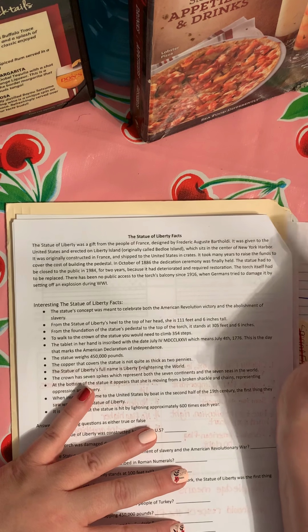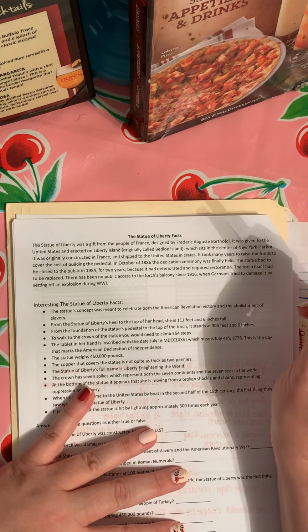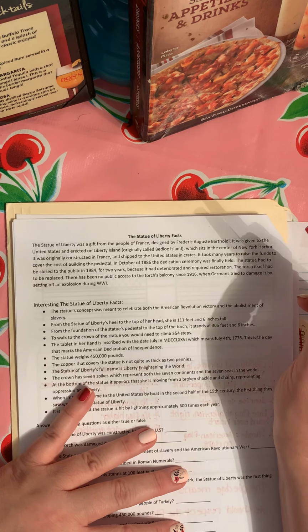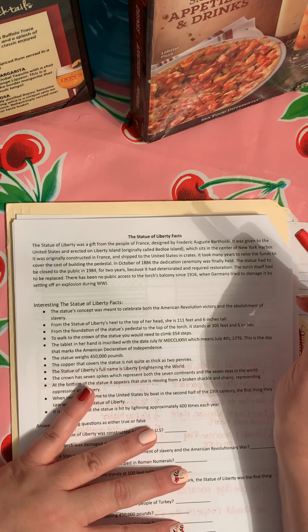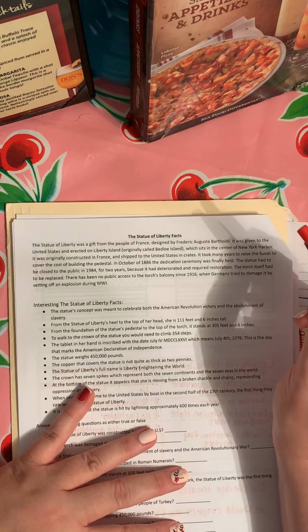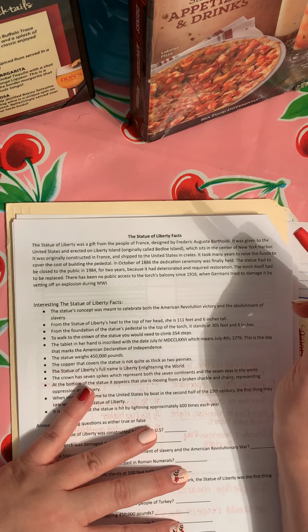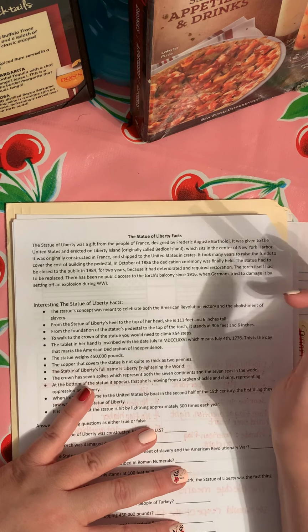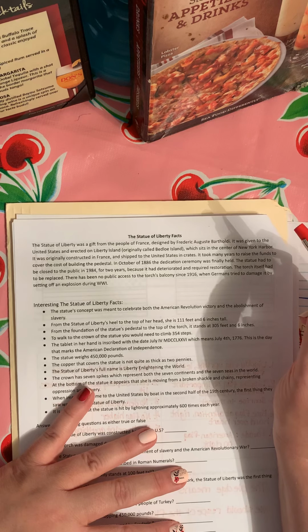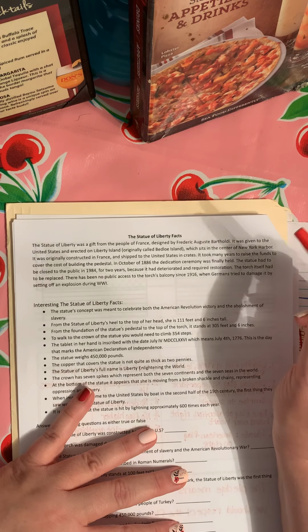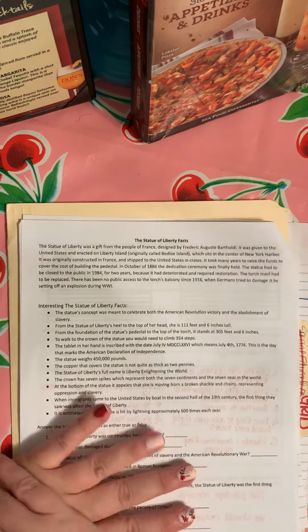The statue had to be closed to the public in 1984 for 2 years because it had deteriorated and required restoration. The torch itself had to be replaced. There has been no public access to the torch's balcony since 1916, when Germans tried to damage it by setting off an explosion during World War I. Oh, that's so sad.